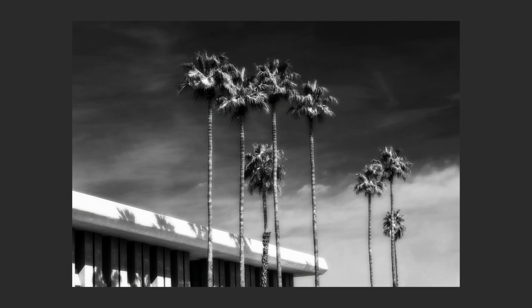Well, there it is, everyone. I hope you enjoyed today's tutorial, a look at the infrared filter inside of Nik Collection 9. It's a really great filter. I hope you give it a try.